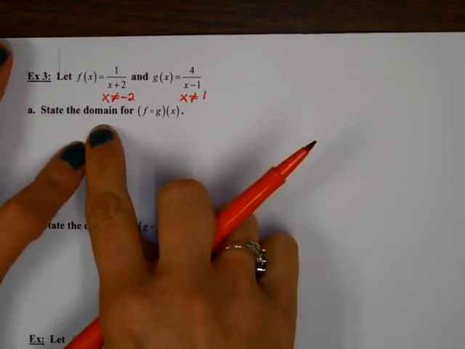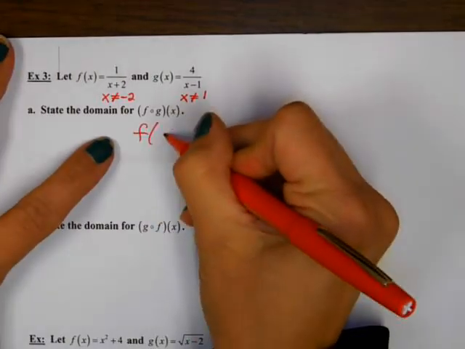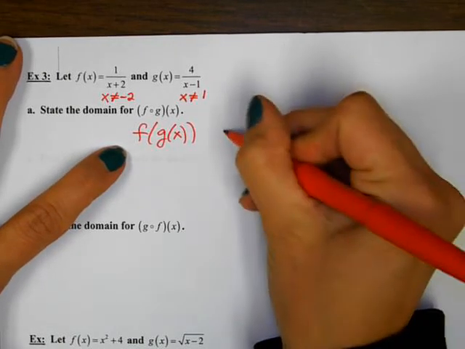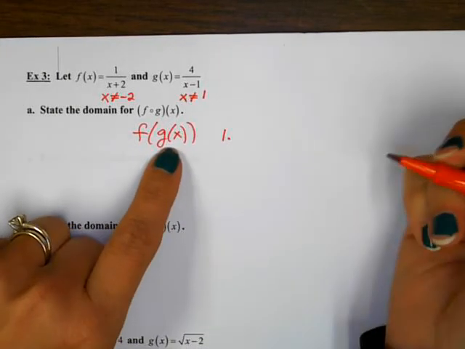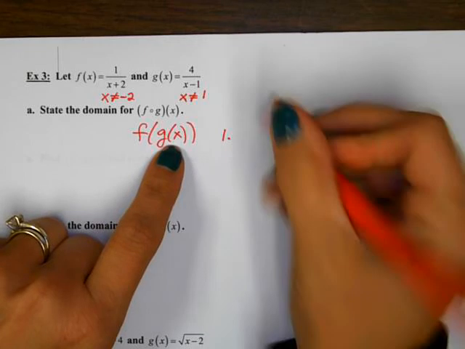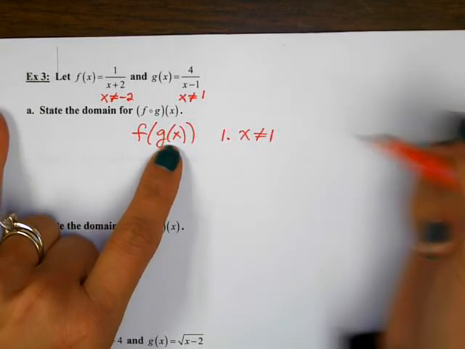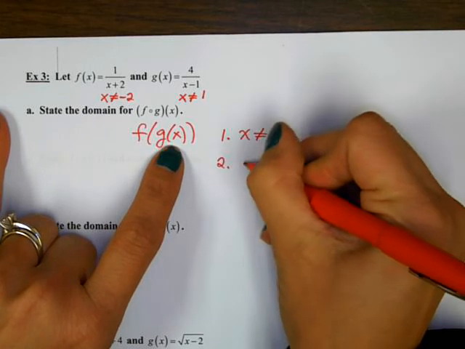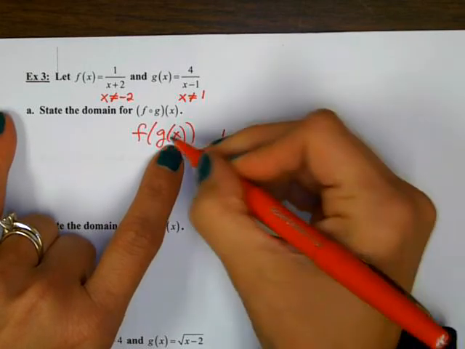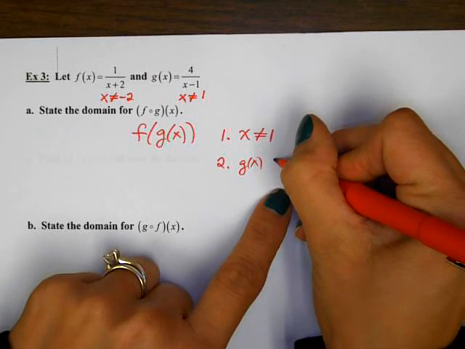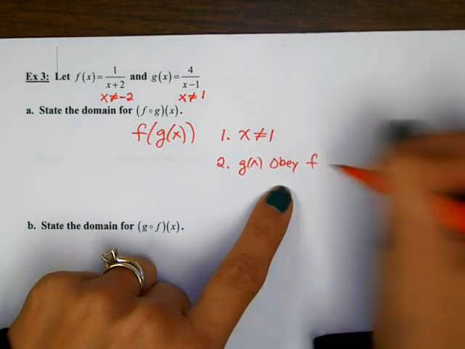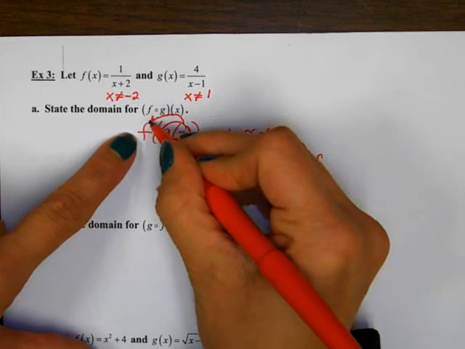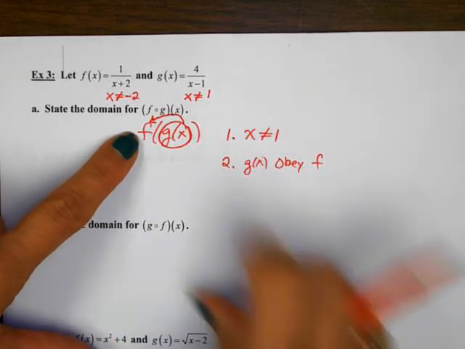So what's the domain for f of g of x? I like to write the nested form. So step 1, does g of x have any restrictions? Yep, g says x cannot equal 1. So step 1, what's the domain of the little guy? Now step 2, in this case, g of x is the little guy. g of x must obey f because g of x is going into f. So he has to obey the domain restriction.